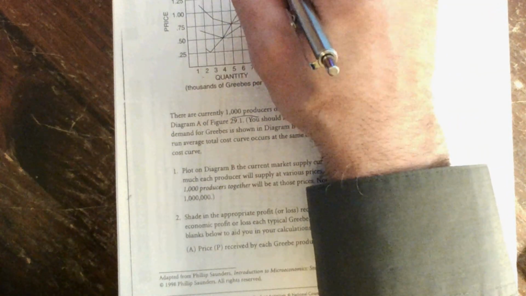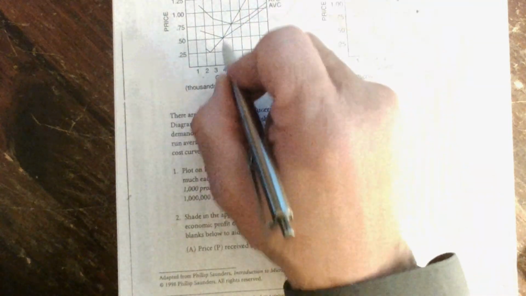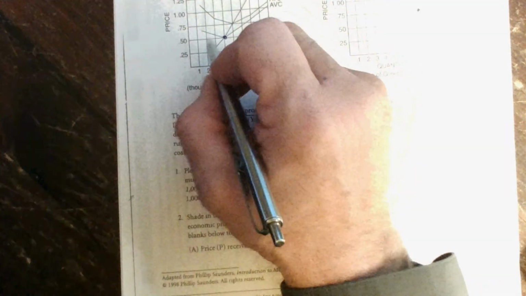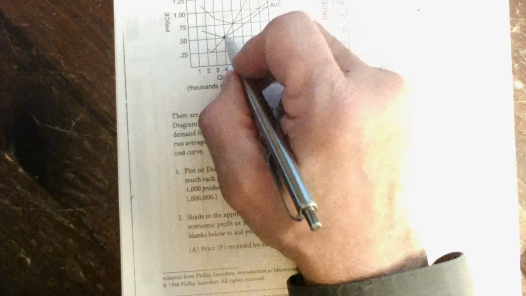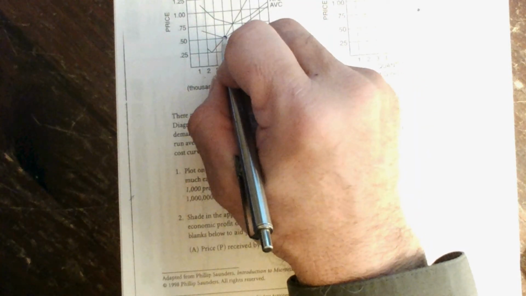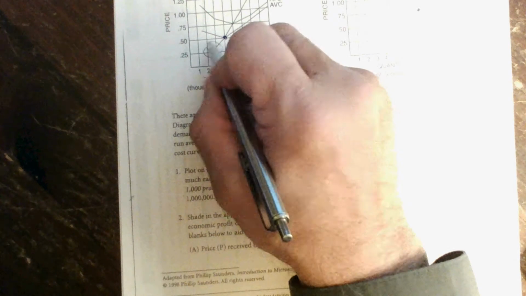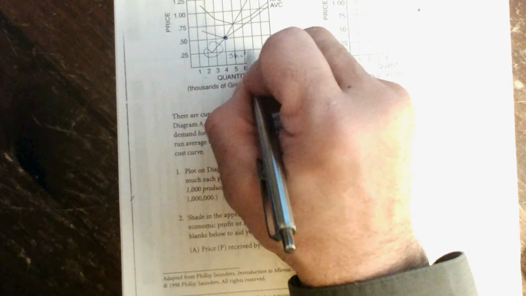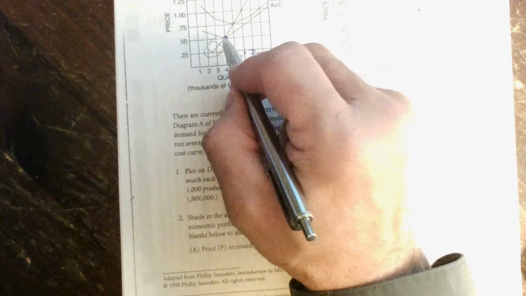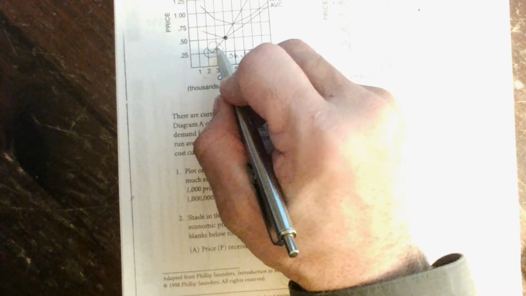starts where price is greater than or equal to average variable cost minimum. Here is average variable cost minimum. Remember that the average total cost and average variable cost cross the marginal cost curve at its minimum. The firm will not produce here. This is shutdown. Price is below average variable cost.